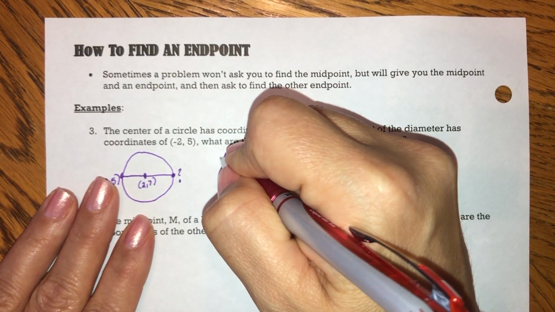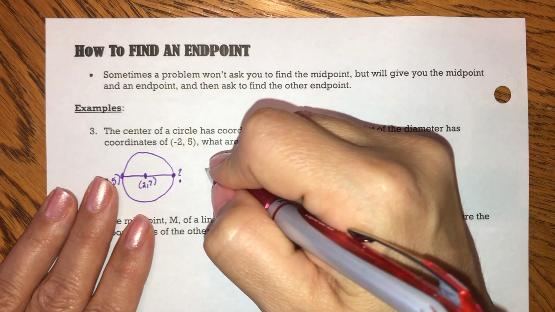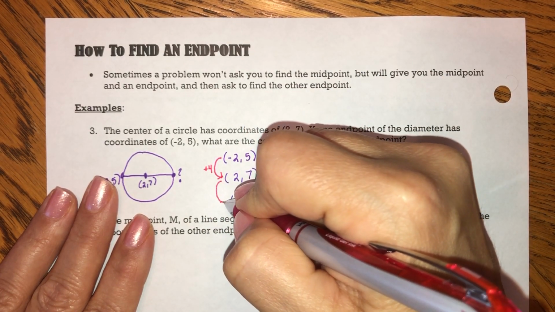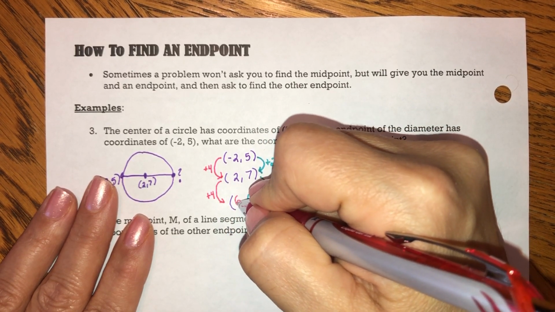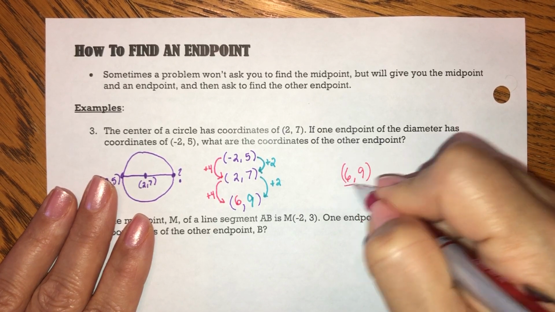But just think about how you possibly could have gotten from negative 2 to positive 2. Well, you would have had to add 4. And so then you can add 4 again onto that midpoint, and 2 plus 4 would be 6. And that's actually your answer. The point (6, 9) is the answer to that problem.